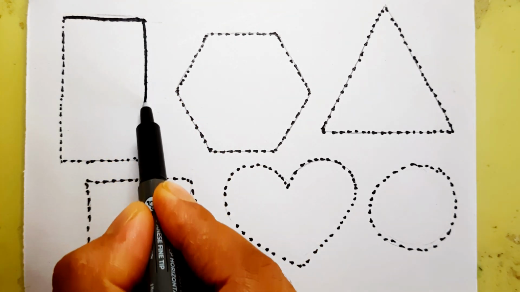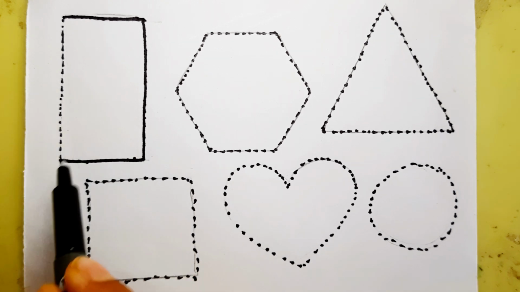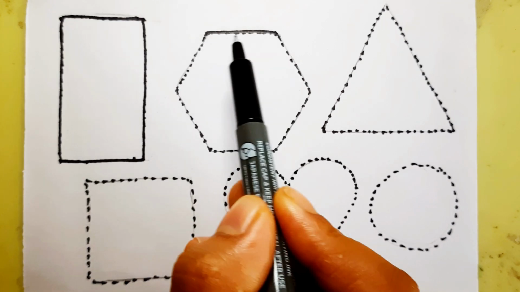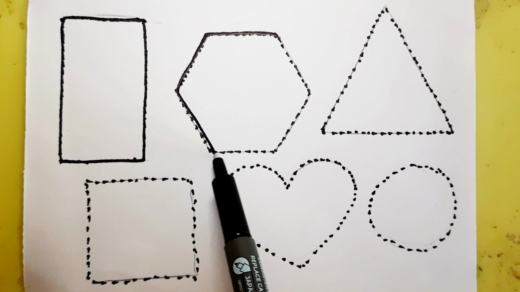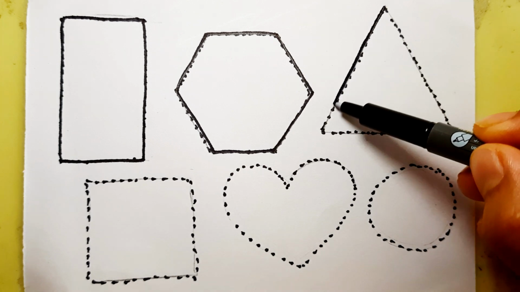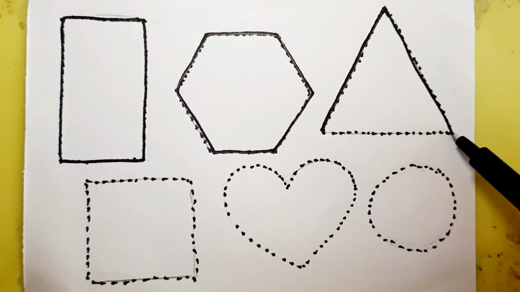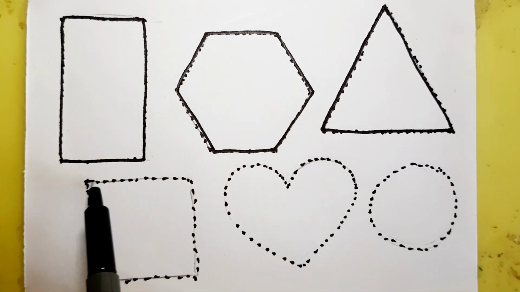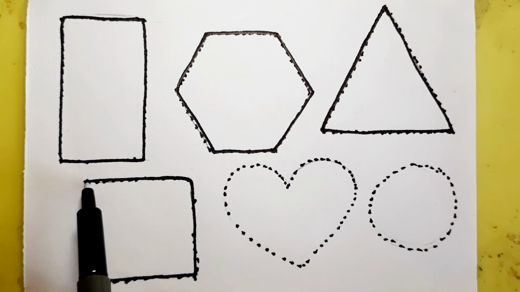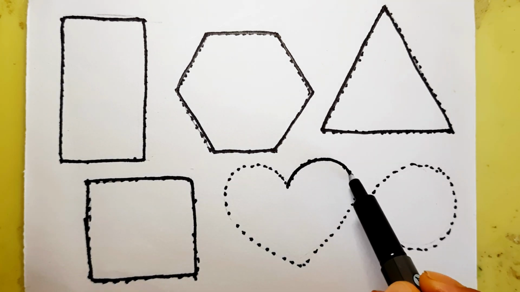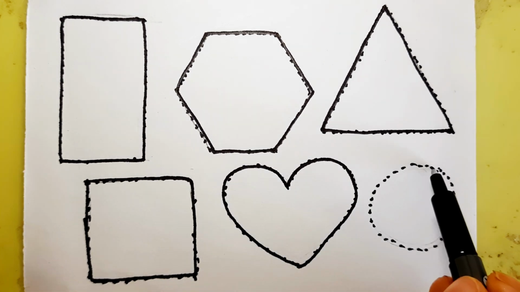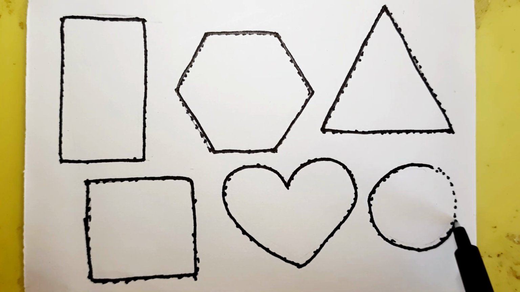Let's learn some shapes. Rectangle, hexagon, triangle, square, heart shape, circle.